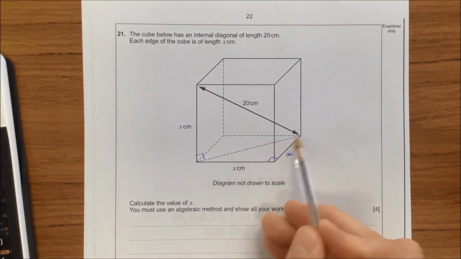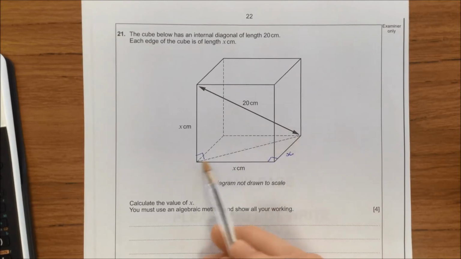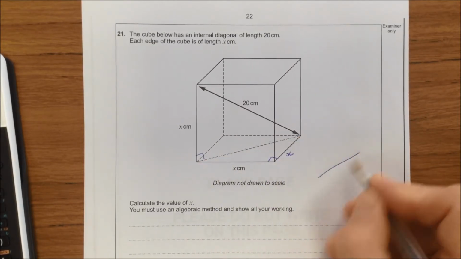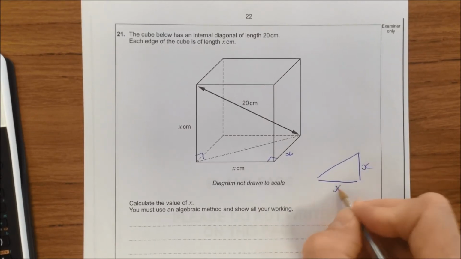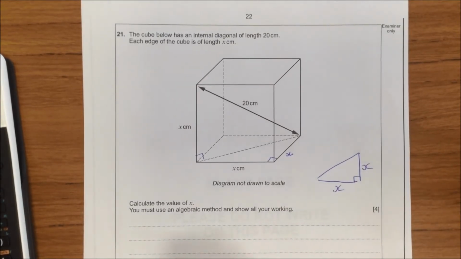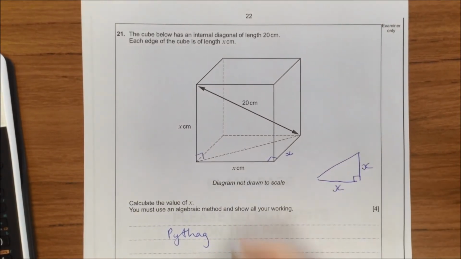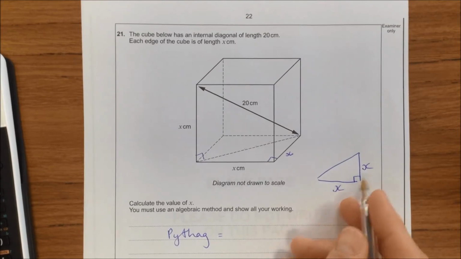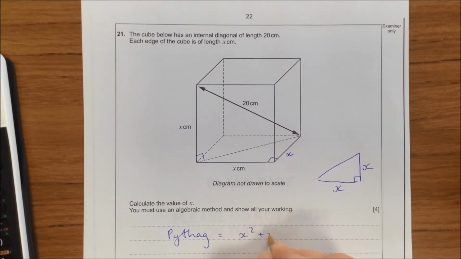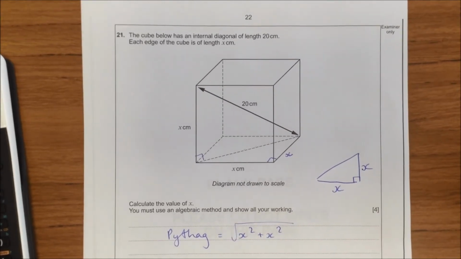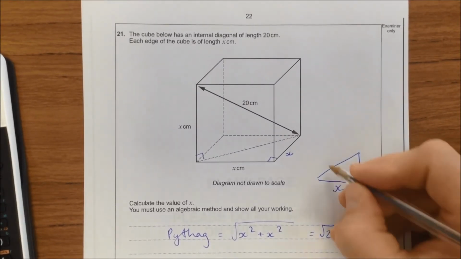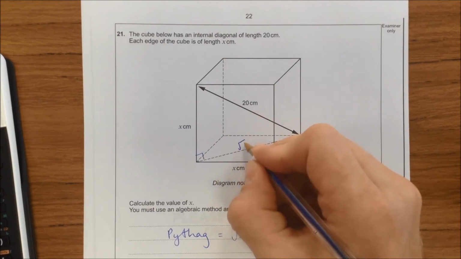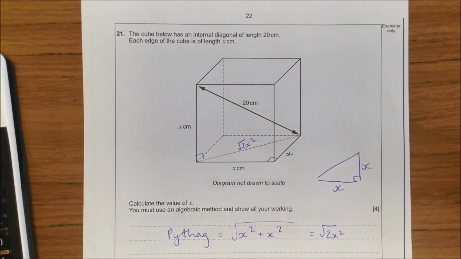What I don't have at the moment is this diagonal here. Let me redraw out this triangle here. So that's the dotted line that I didn't draw dotted. That's x, and that's x, and there's my right angle. So if I just use a basic bit of Pythag to get that dotted line, then it's square, add, root. So it's x squared plus another x squared, all square rooted, okay? Which is the square root of 2x squared. So this side here, this dotted line, is the square root of 2x squared.